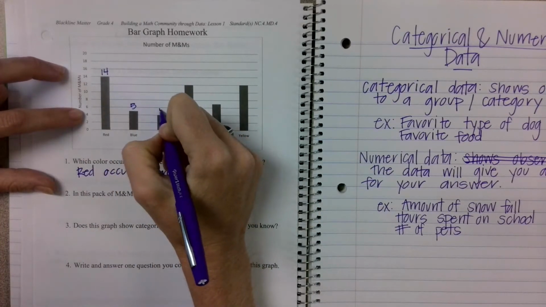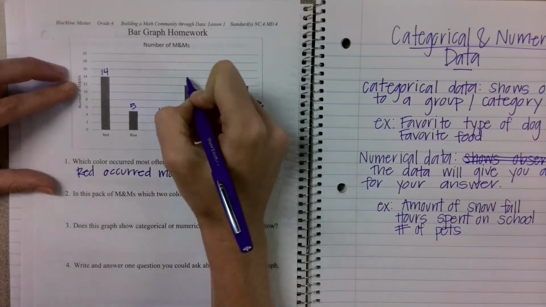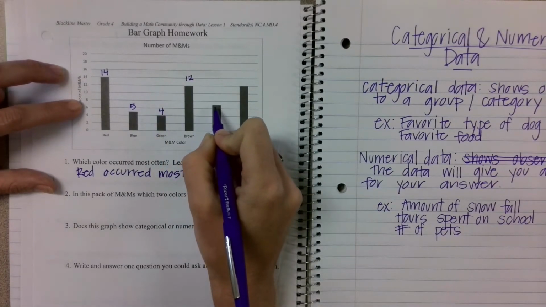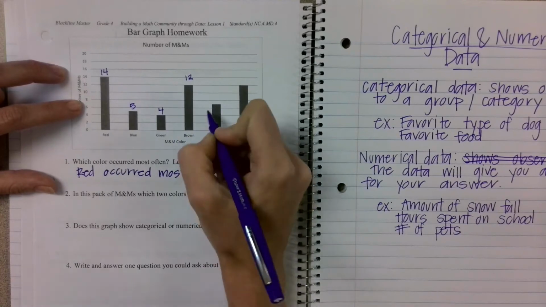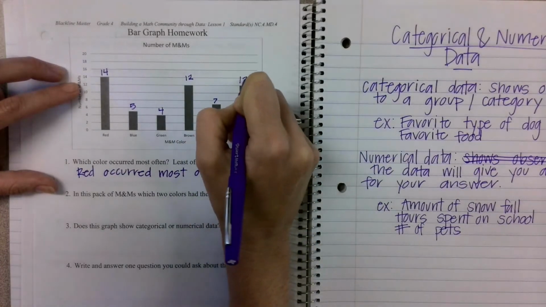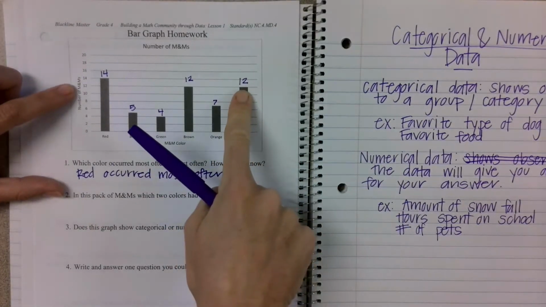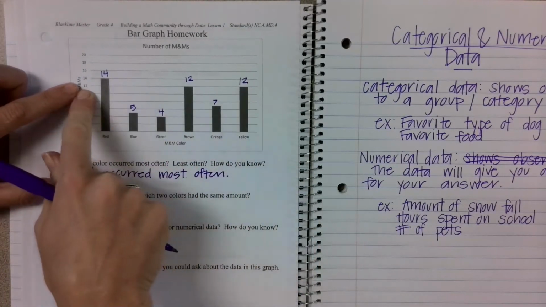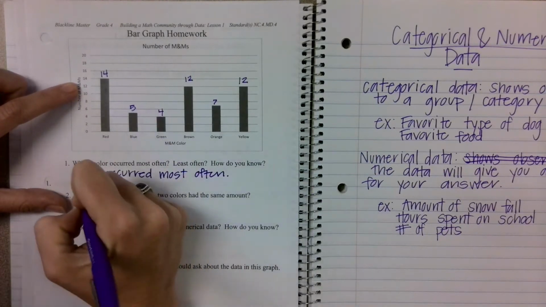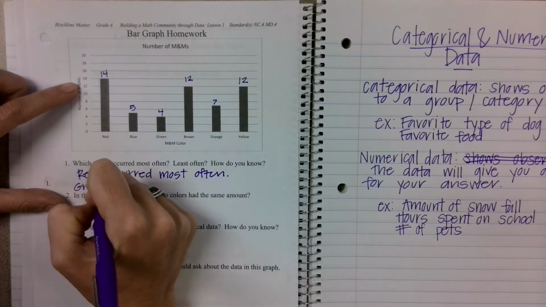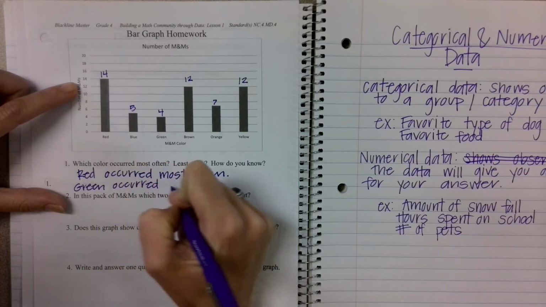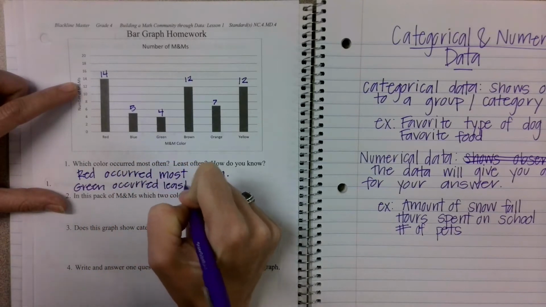Green had 4, brown had 12, orange is right in between 6 and 8, so that would be 7, and then yellow is 12. All I did is read where the bar was and match it up. Least often, I see green happened least often. Occurred least often.